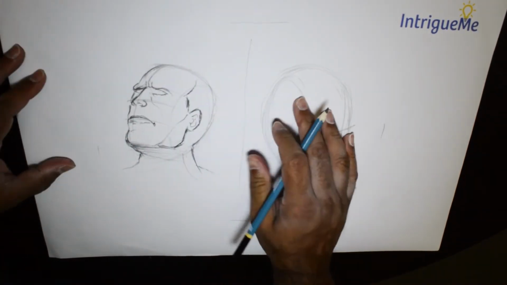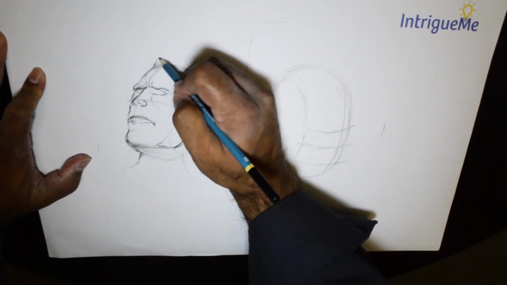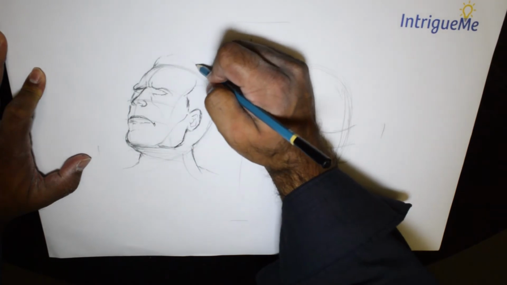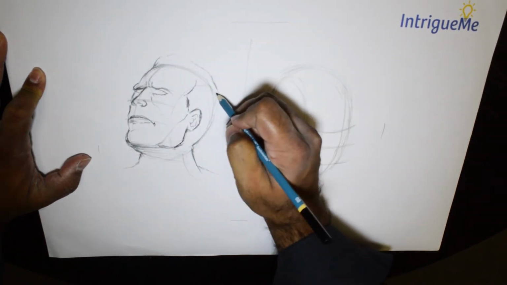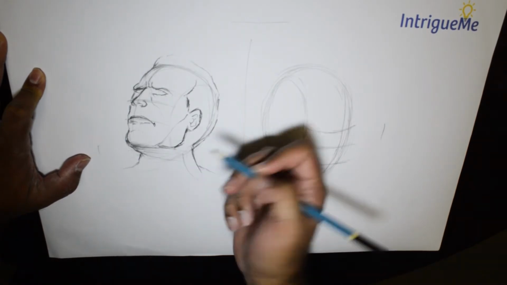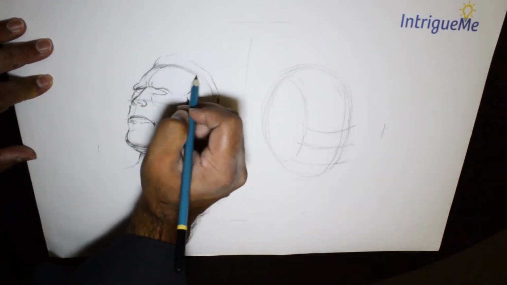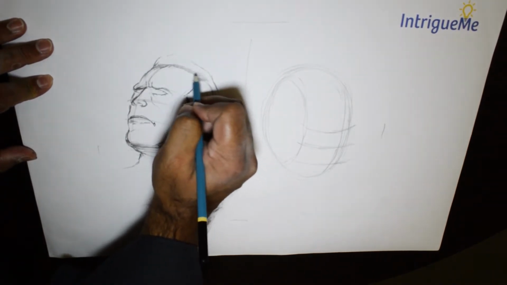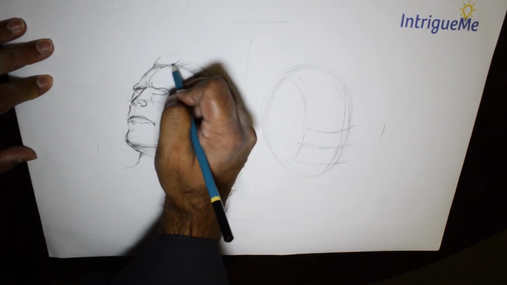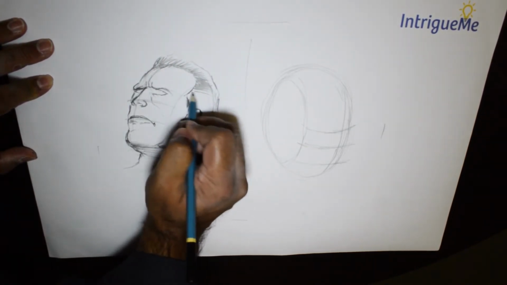And from this point on, you could actually take it anywhere you like. You could give him that set of hair, and again, in my estimate, the hairline would be somewhere around there, so we're just throwing in some details very quickly.